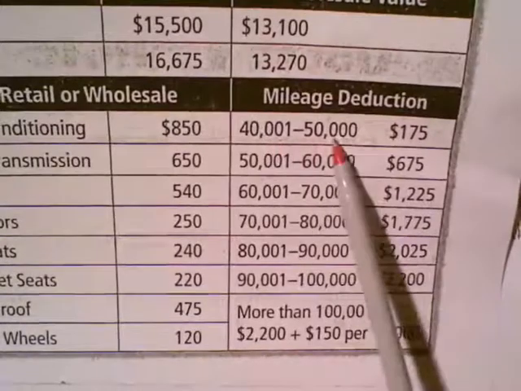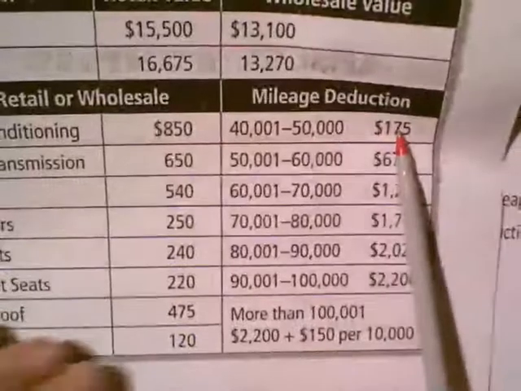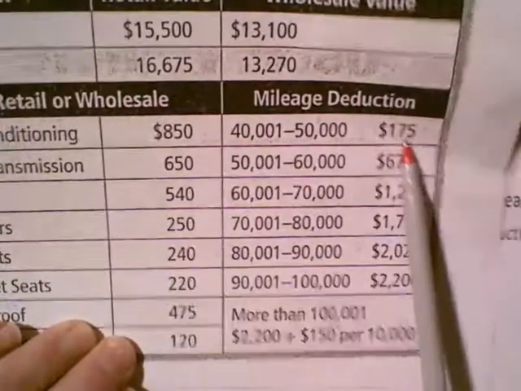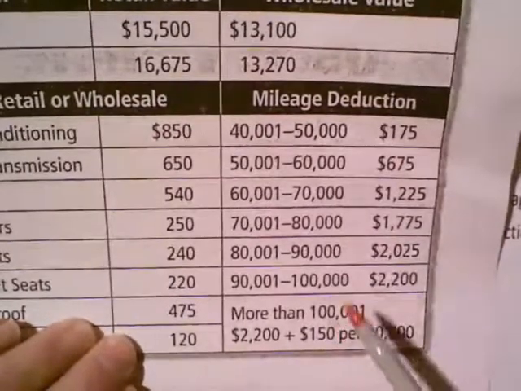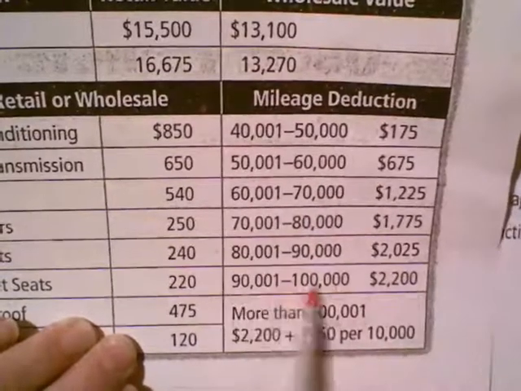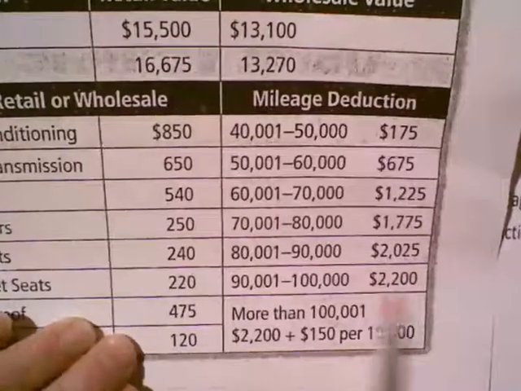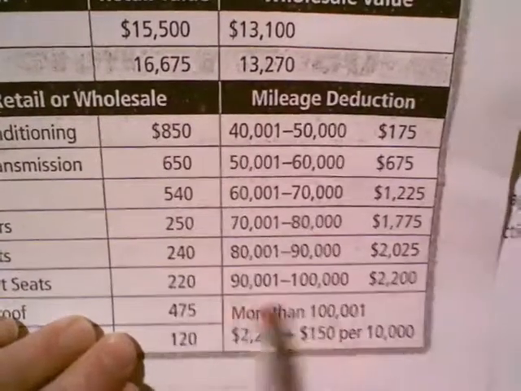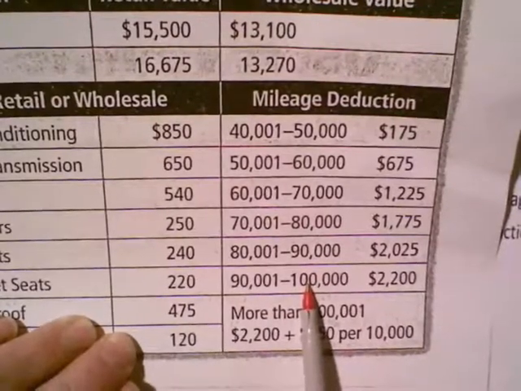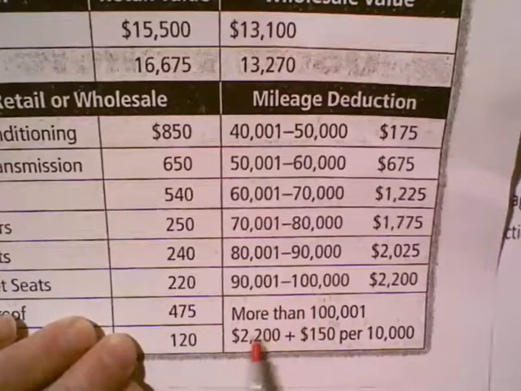If it's got 40 to 50,000 miles on it, then we would deduct $175 from the value of the car. And you can see this list. You go on down, and if you get down here, you've got 90 to 100,000. It's deducting $2,200 from the car. If the car's 4 years old and it's got almost 100,000 miles on it, that's 25,000 miles per year, and that's quite a bit of miles to put on a car in a year.